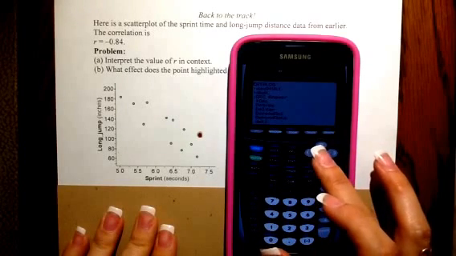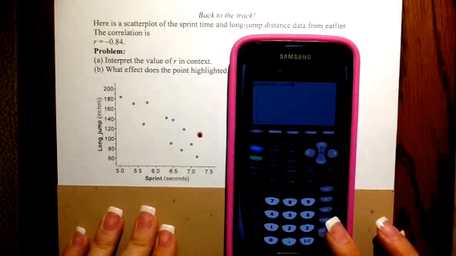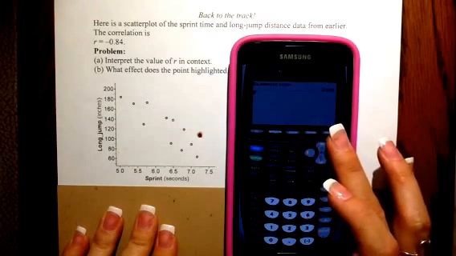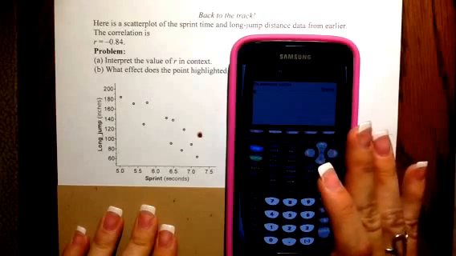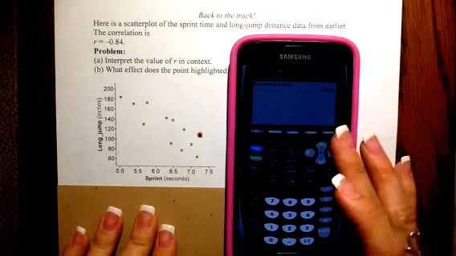And then I'm going to go down to where it says diagnostic on. Right there, diagnostic on. I'm going to hit enter and enter again until it says done. Now I've turned it on so my calculator will find R and R squared for me. After I've done that, you don't have to do this every time. Once you've done it once, you've set it up so you don't have to do it again. So do it one time and then it's good to go for the rest of it.